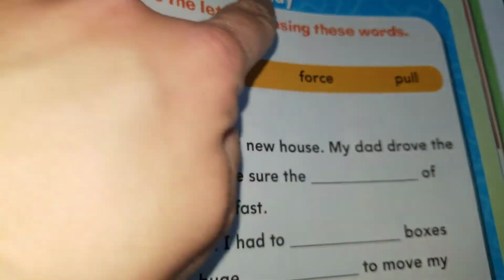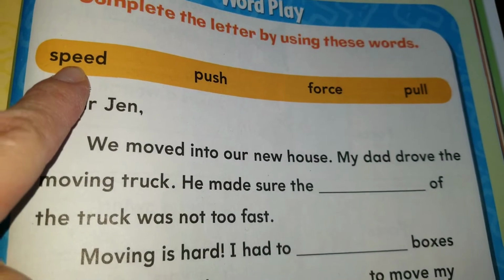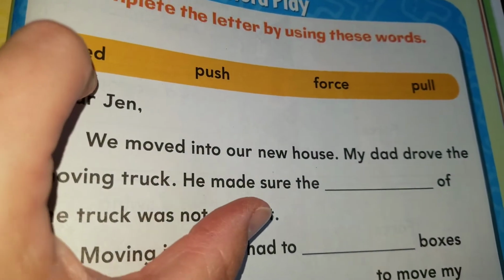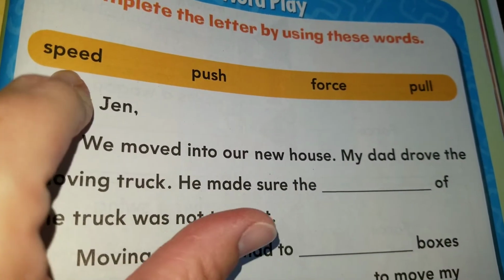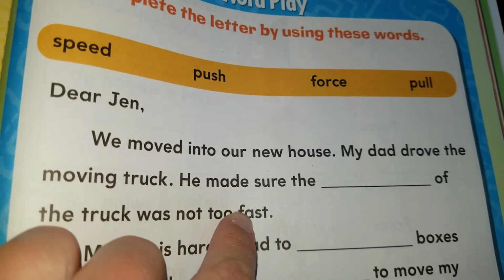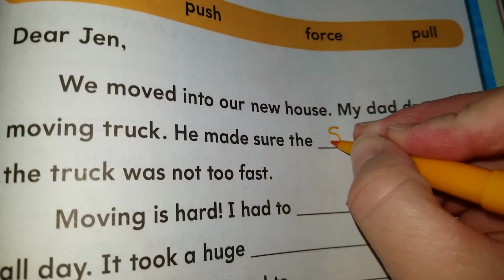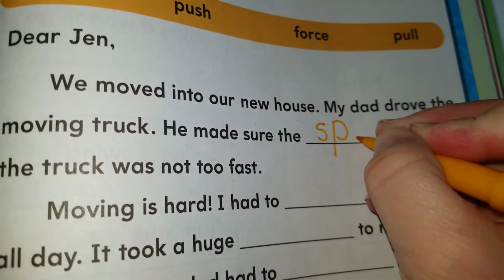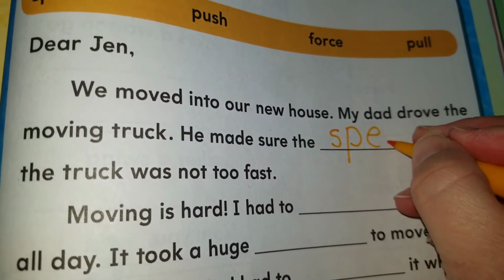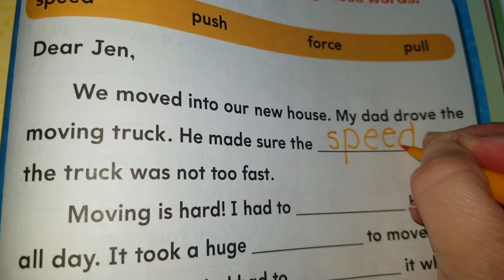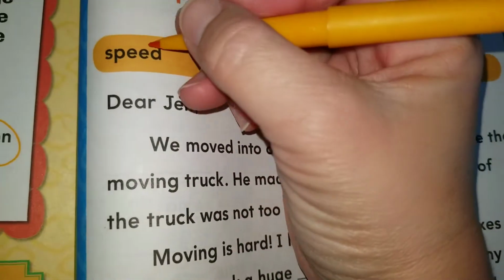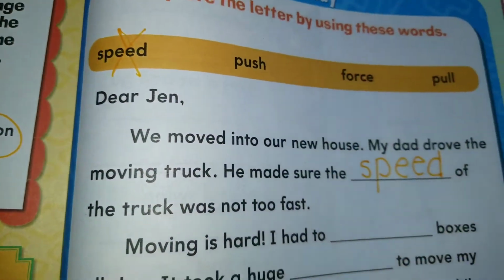So force influences speed, right? But at the same time, speed influences the way objects move. Objects can move at a fast speed or at a slow speed. So that was making sure the speed of the truck was not too fast. Speed is our first one. And you can cross it out because we already used it.